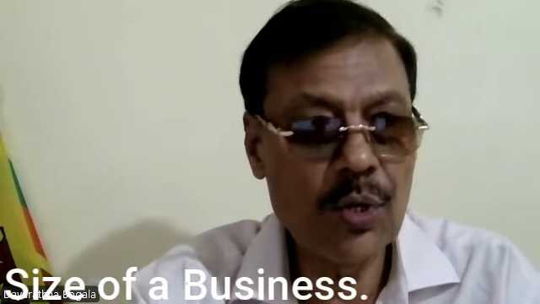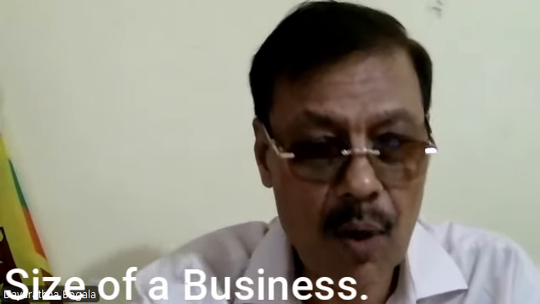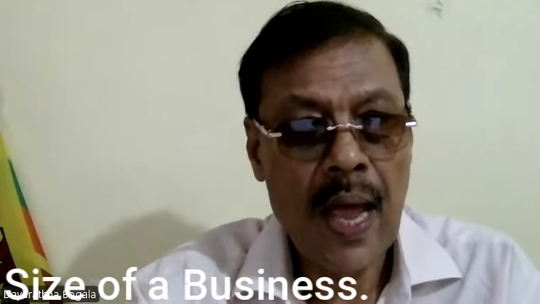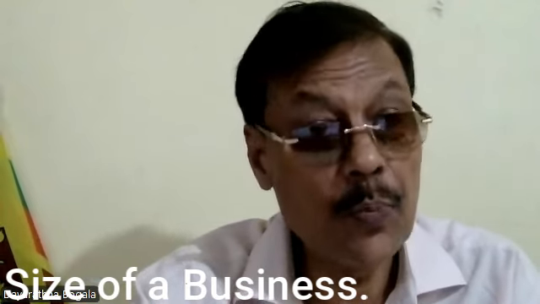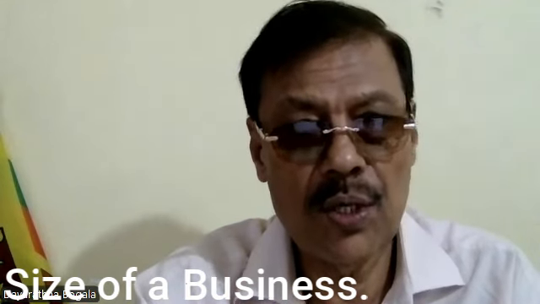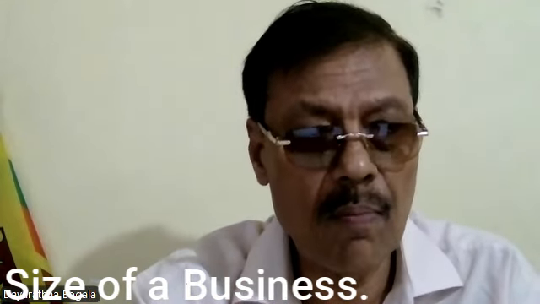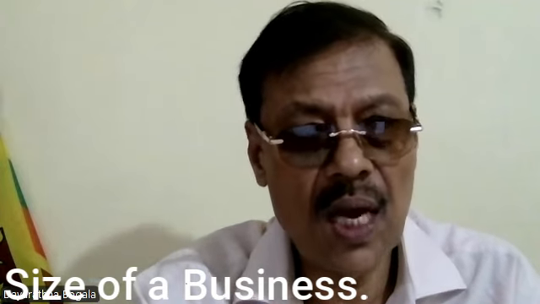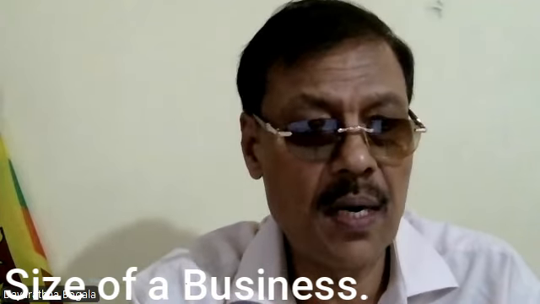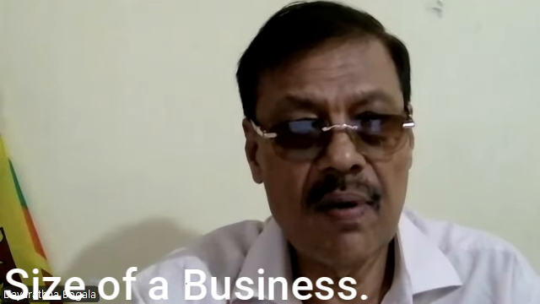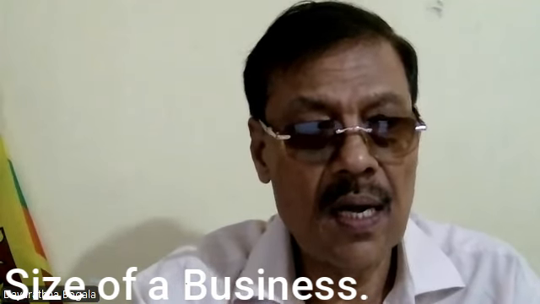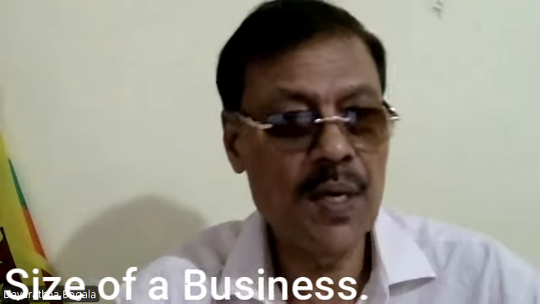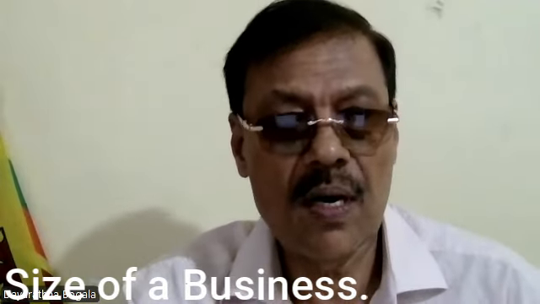Not only that, but you can also measure a business organization by number of employees, output, and capital employed. When it comes to number of employees, if few people are working, then you can tell it is small scale. When a large number, like 200 or 500 people, are working, then you can tell it is a large scale business organization. So a business organization can be measured as per the number of people working.